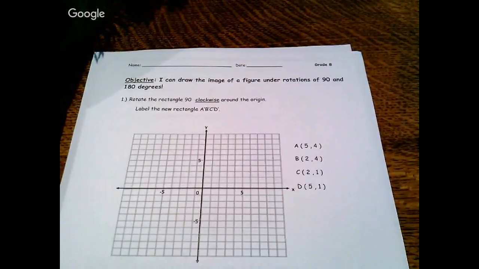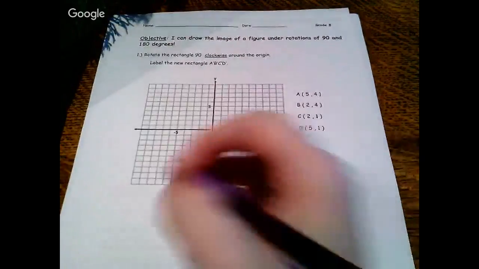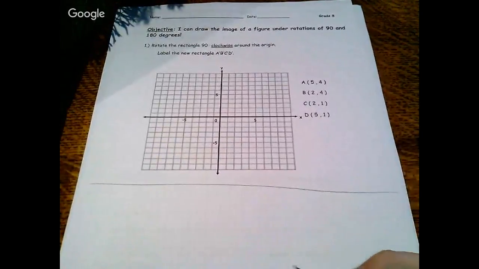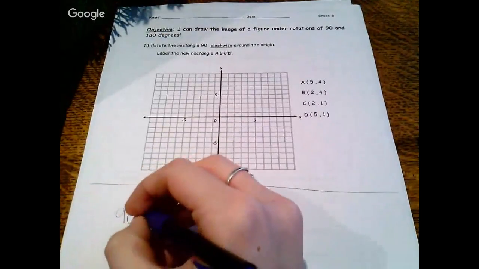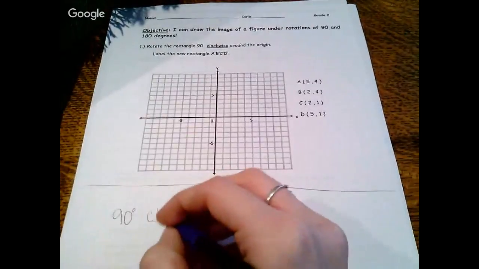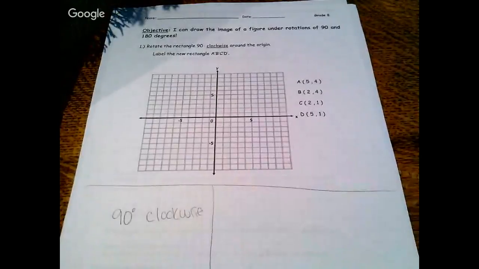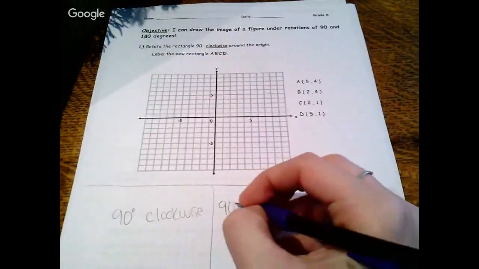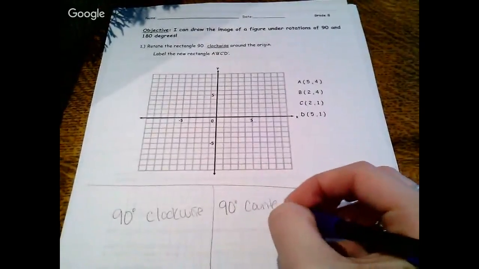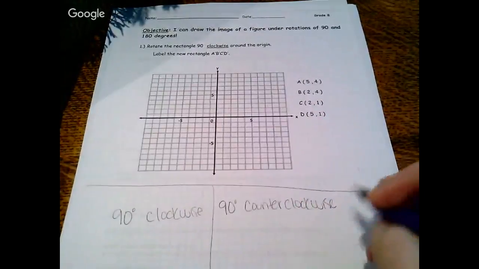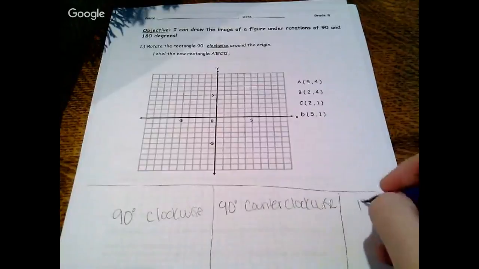Okay, so before we do that, let's think about the rules and what we need to do when we're doing rotation. So on the bottom of your page here, I want you to break it off, and we're going to write the rules that we learned yesterday. So if we're rotating 90 degrees clockwise, that's the first rule that we have. Next, we have 90 degrees counterclockwise, right? And then the last one is 180 degrees.